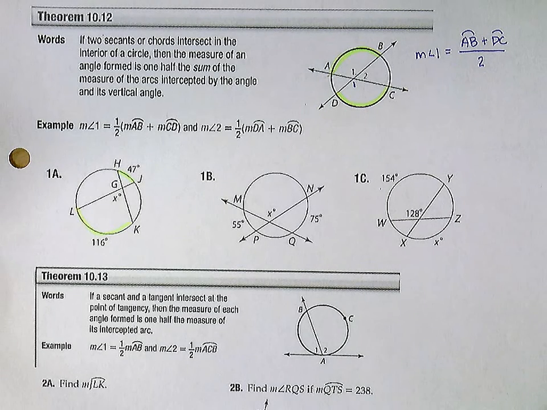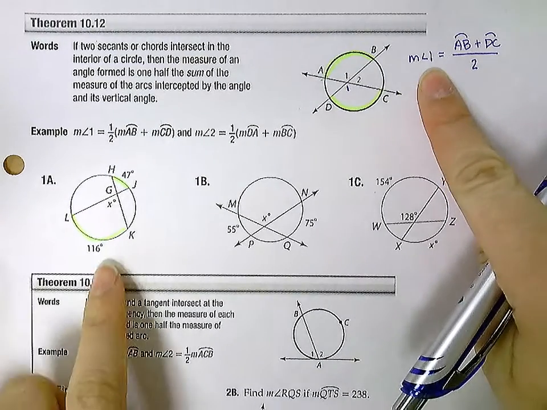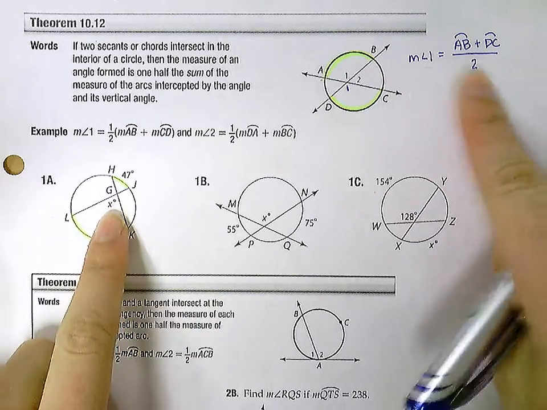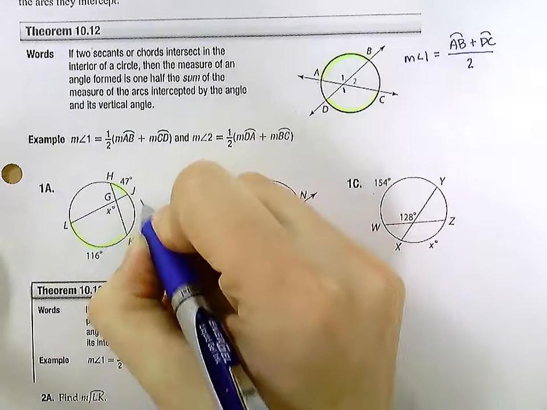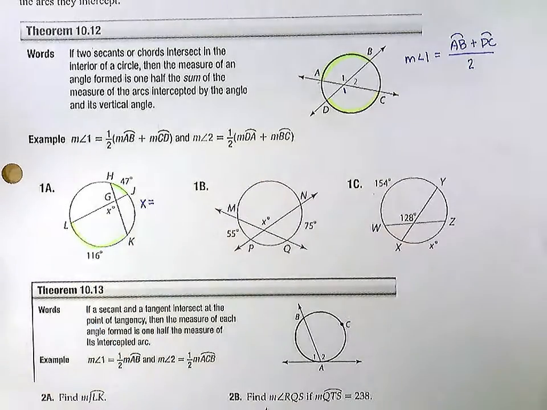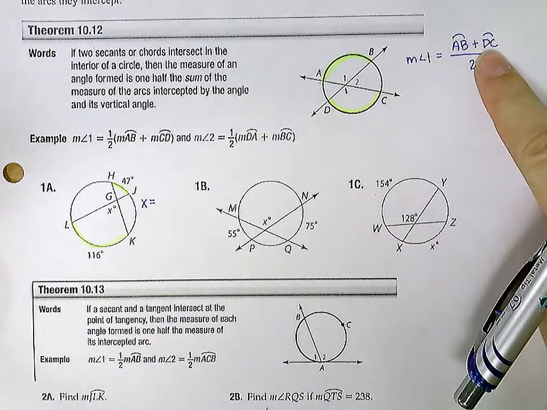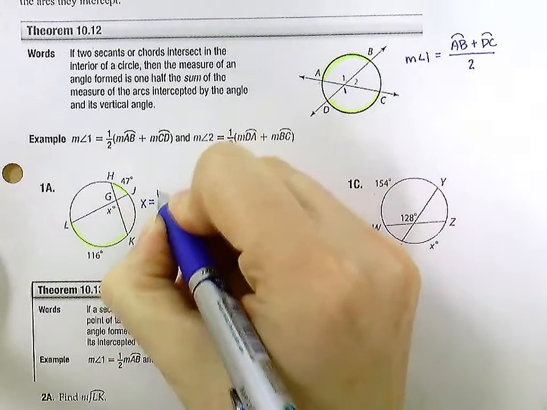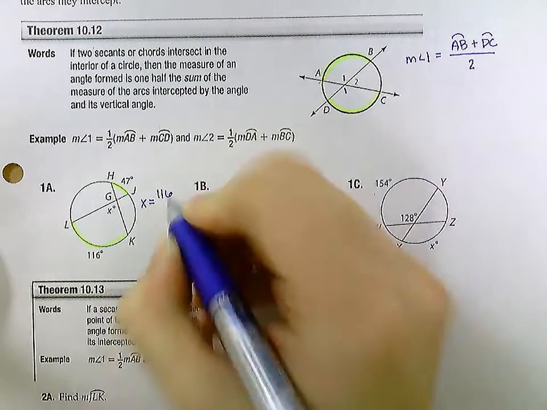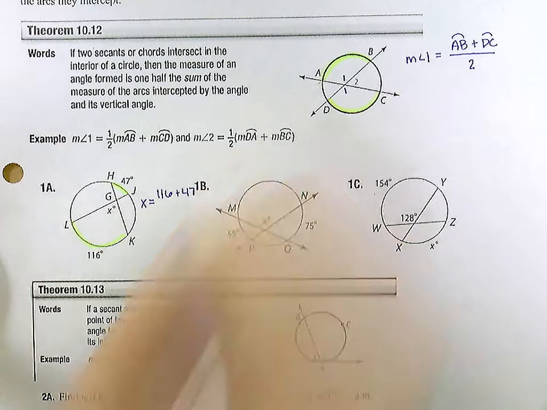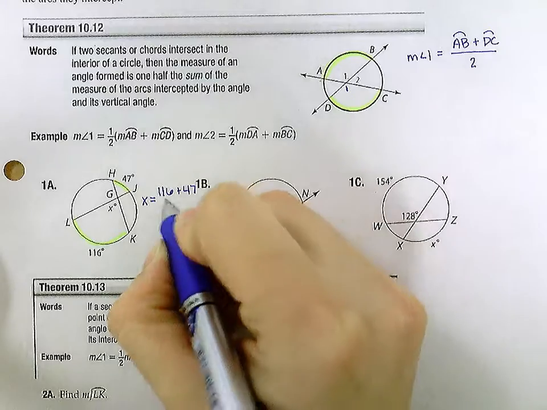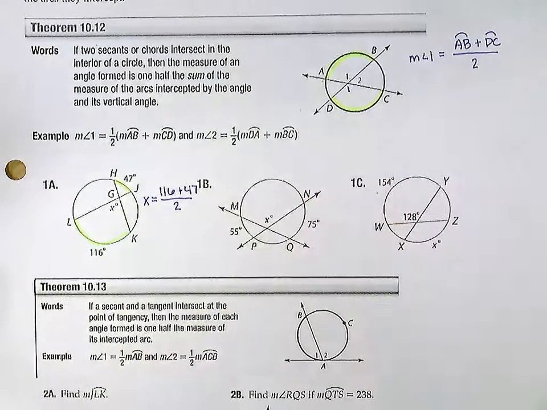Okay, so to find x, which is the angle, I'm just going to plug in what I have into this formula here. So x is the angle. I need the two arcs intercepted, or the ones that I highlighted. I need to add those together. So 116 plus 47. And then I need to divide by 2.